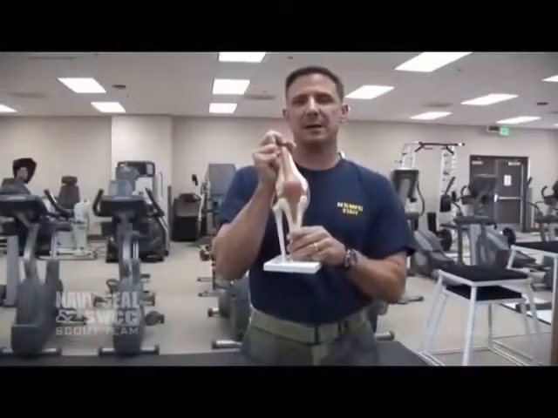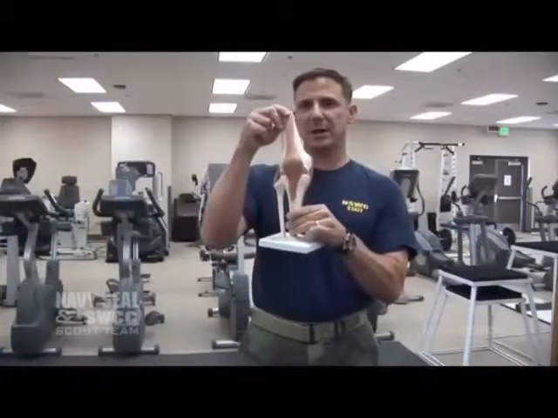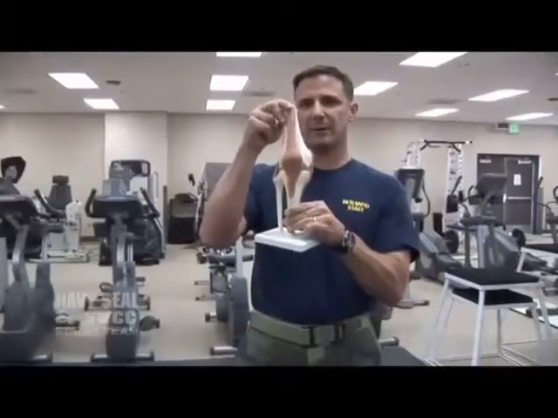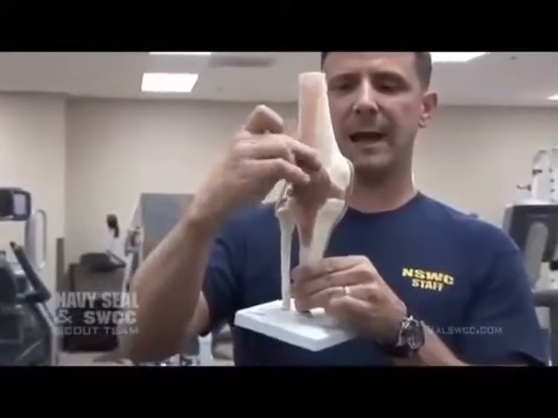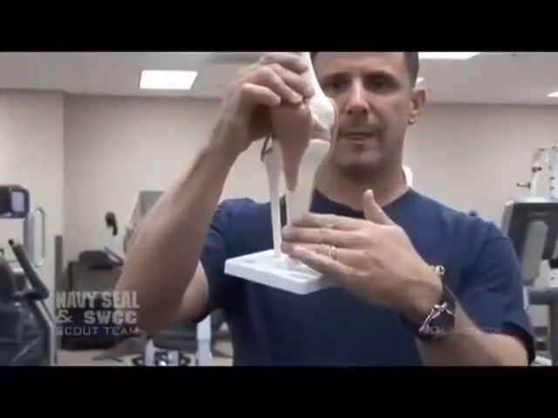Most of the problems that we see in terms of pain from the knee come from three common locations. This is looking at your knee as a model from the front side. This is your right knee looking from the front. You have your thigh bone, your femur bone, your kneecap, and then your lower leg bones here.